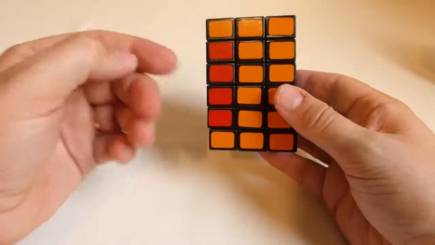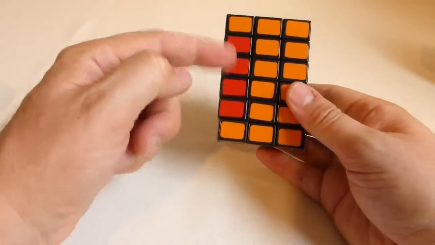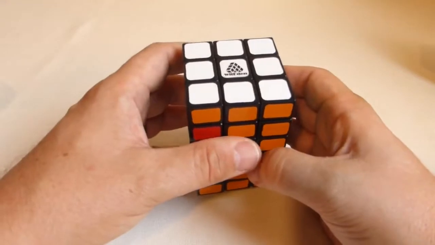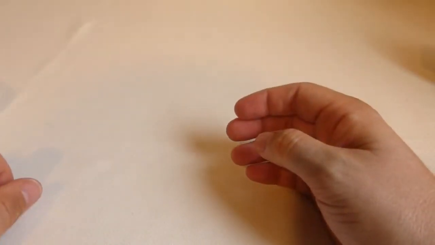You could theoretically go ahead and find every piece on this, you could just generate a different algorithm for it and solve it in that manner. So that's kind of a cuboid, and that's where cuboids can be looked at.